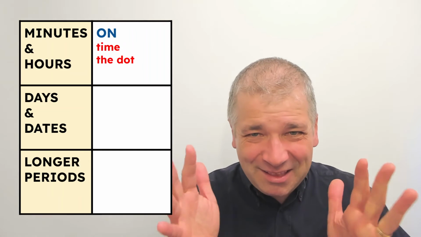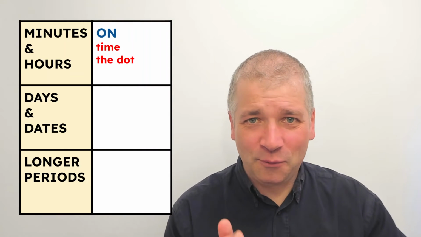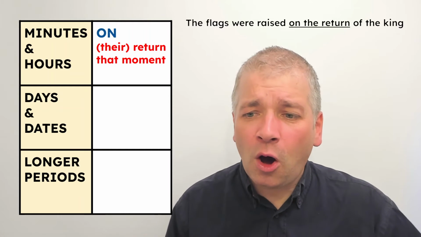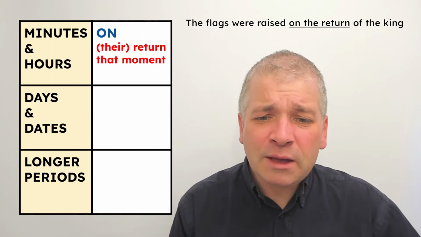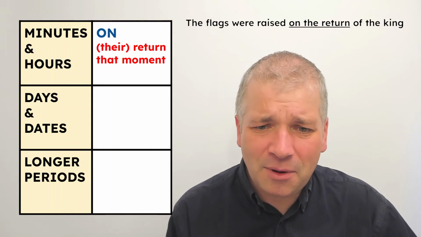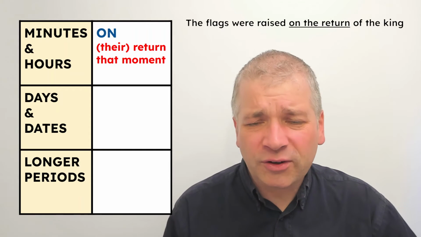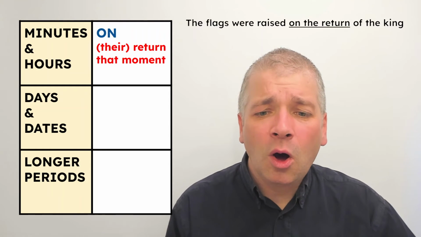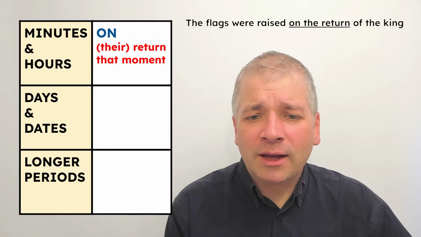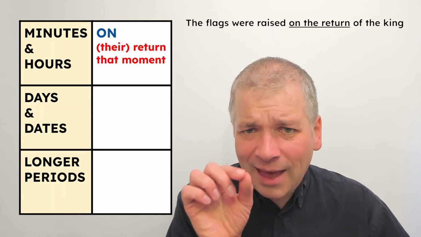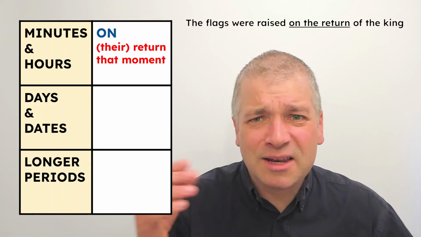That means within seconds, within moments of when you expect me to be there. We can also use on with these expressions here that also mean at an exact moment. So on return, or on his return, her return, on their return, or on that moment. And here, something is happening, and it's exactly the same time as another thing.